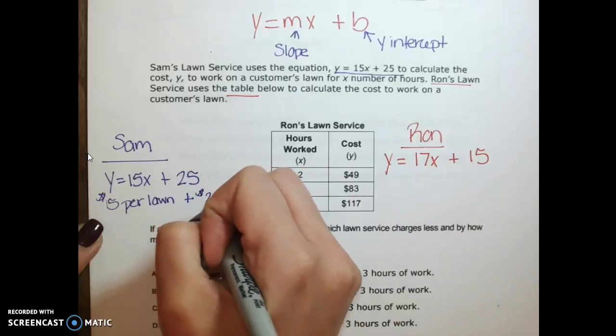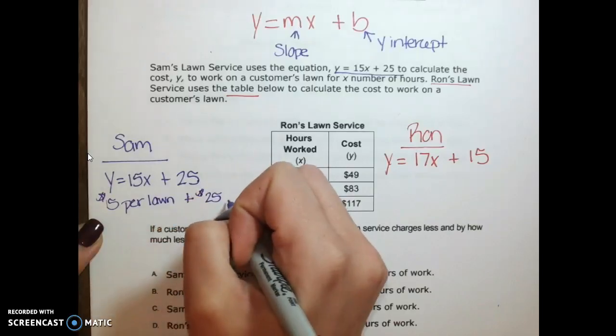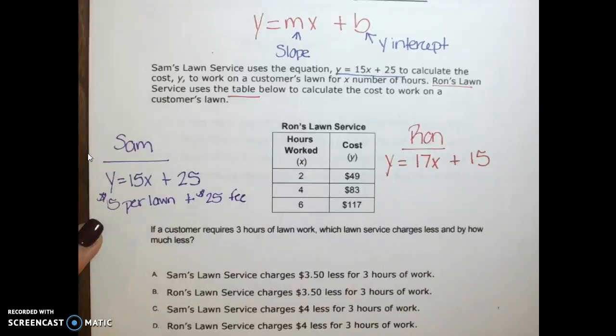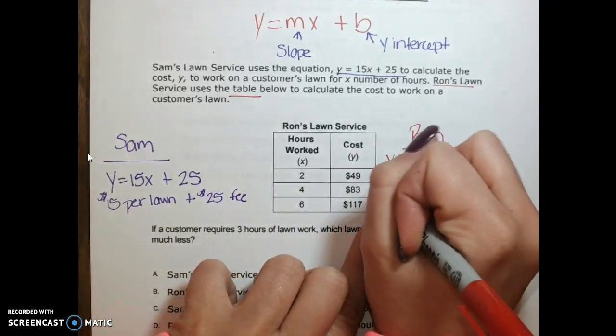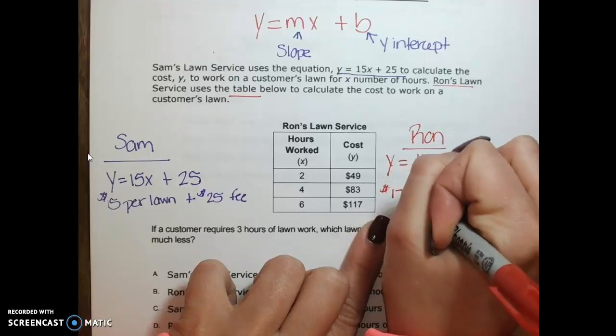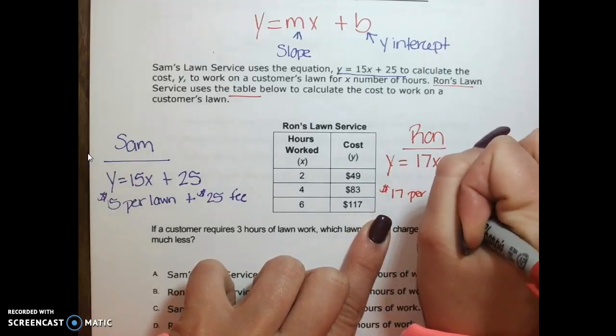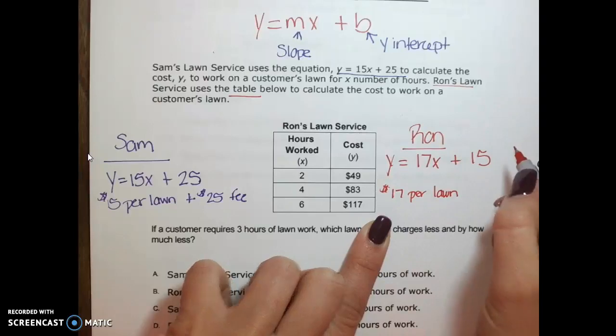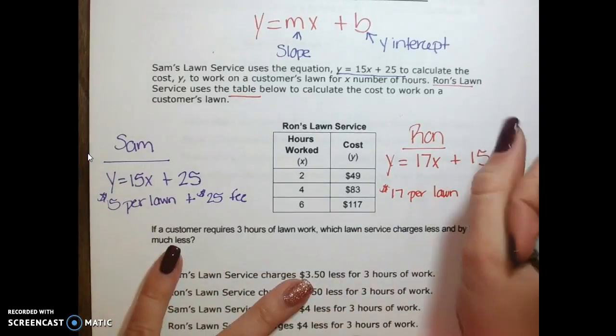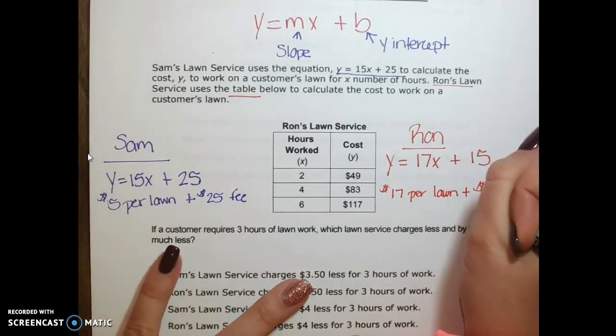Some type of fee, and I know that because it's the y-intercept. Fee b, if you want to remember that. Then Ron charges $17 per lawn, and I know that because it's right beside the x, plus a $15 fee.